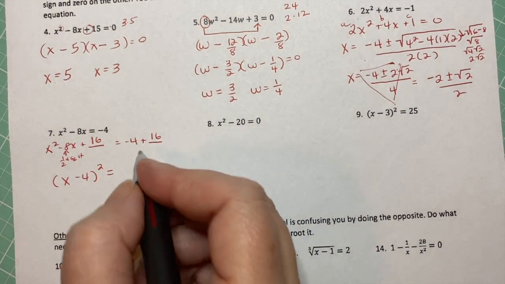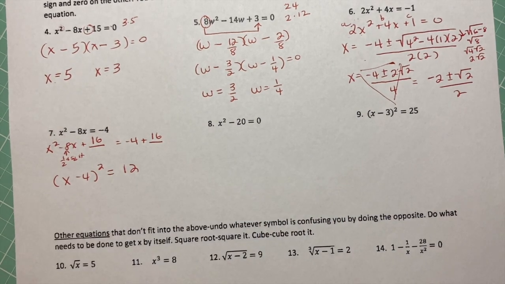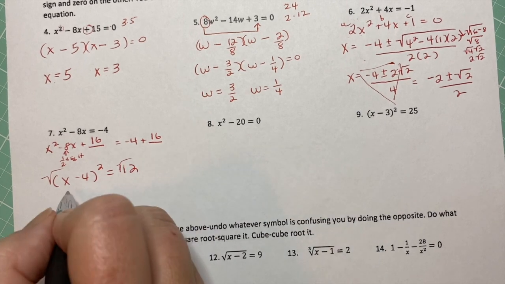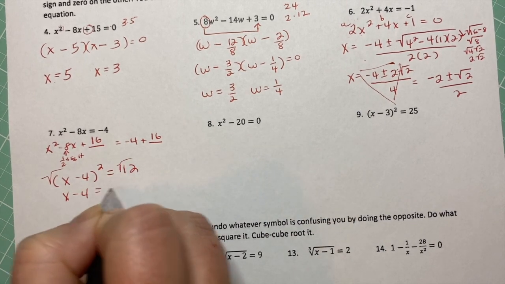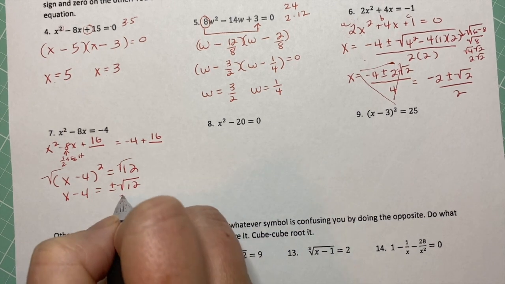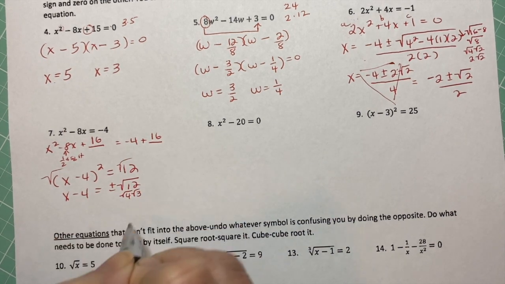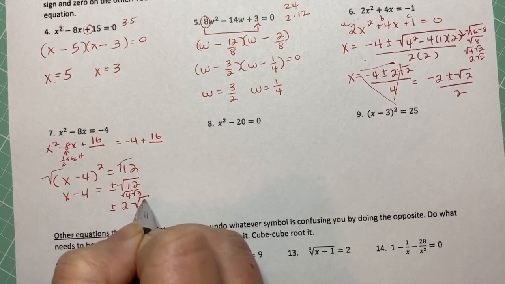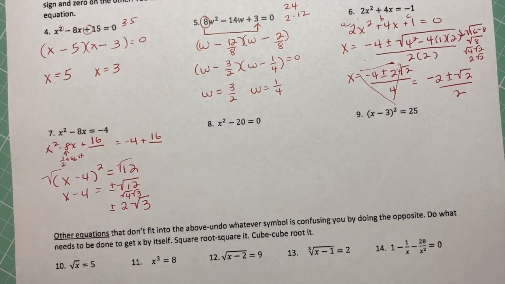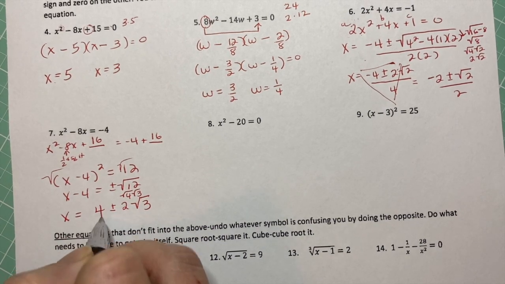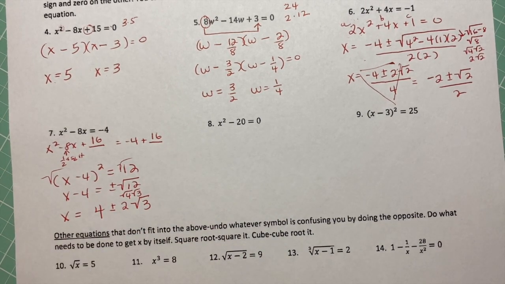And then negative 4 plus 16 is 12. Then we do the square root property, which is to square root both of these. So I get x minus 4 equals plus or minus the square root of 12. But I need to simplify the square root of 12 to be the square root of 4 times the square root of 3, or plus or minus 2 square roots of 3. And then I need to move the 4 over, so my final answer is x equals 4 plus or minus 2 square roots of 3.